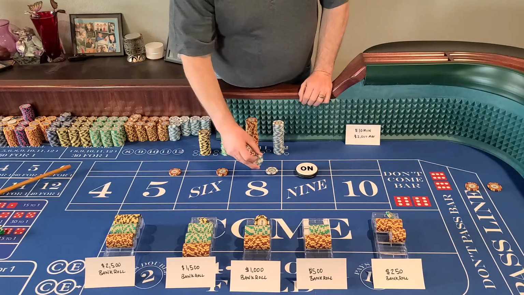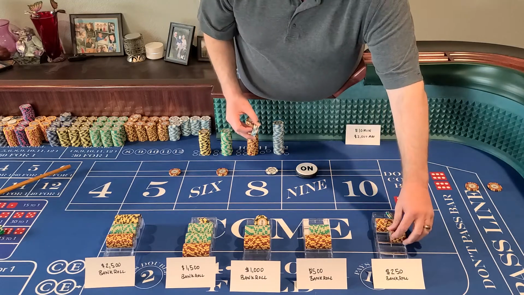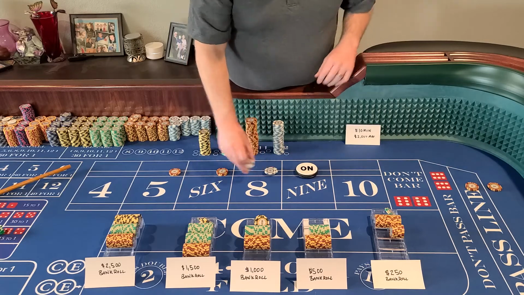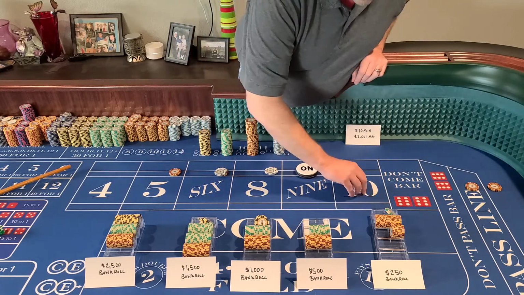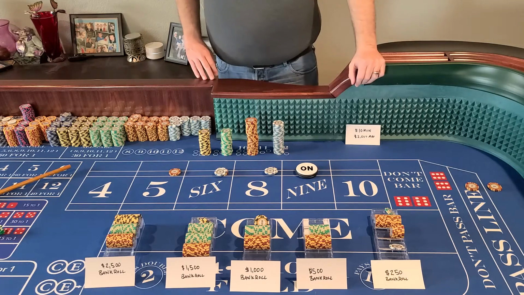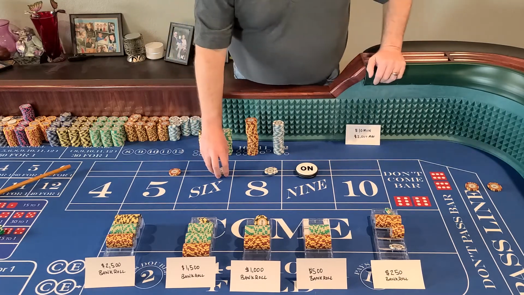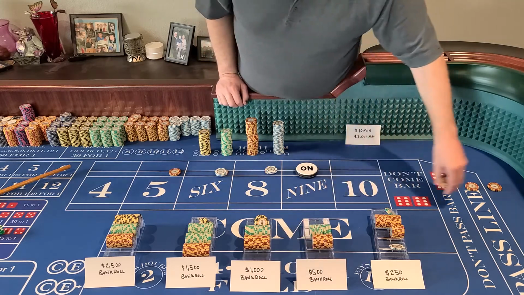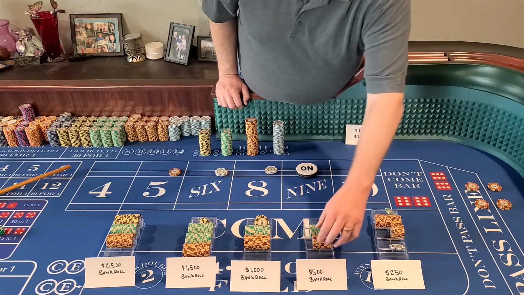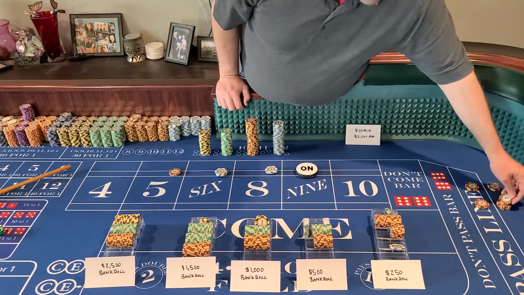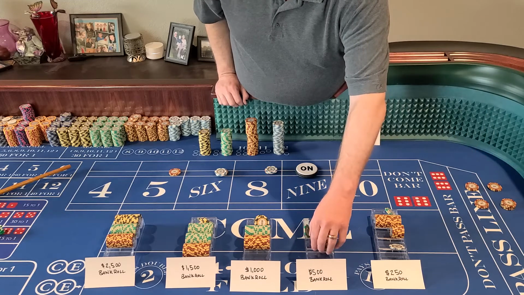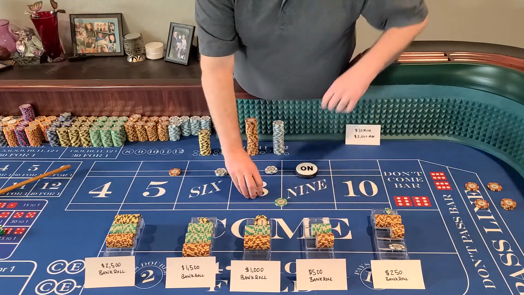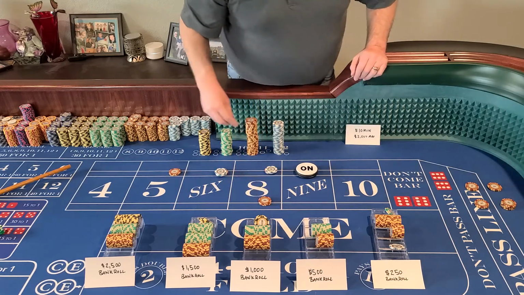There's your 34 in action. Meanwhile, the guy next to you has bought in for $500. He's going to take 10 with 20 odds, and he is also going to take 34 in action.